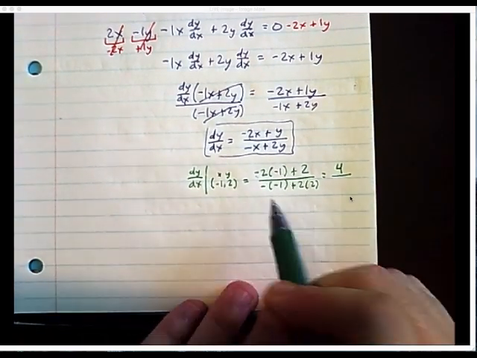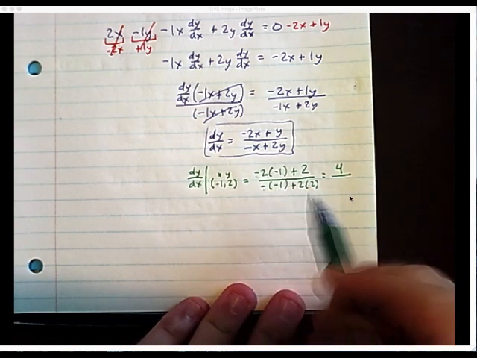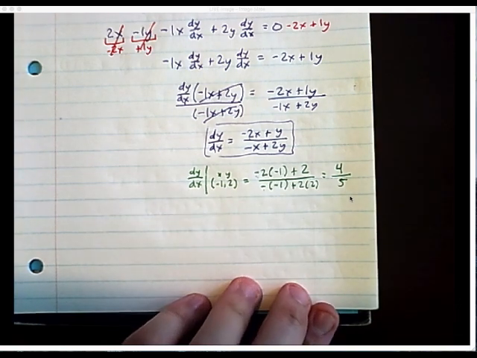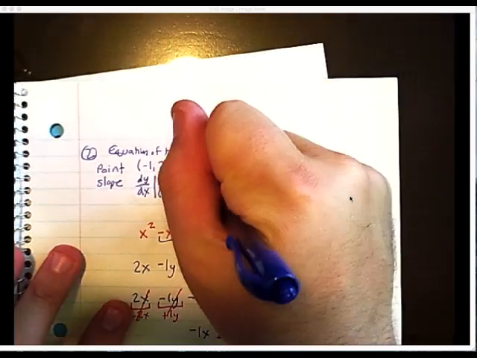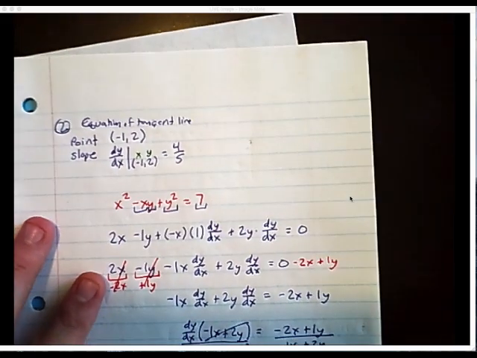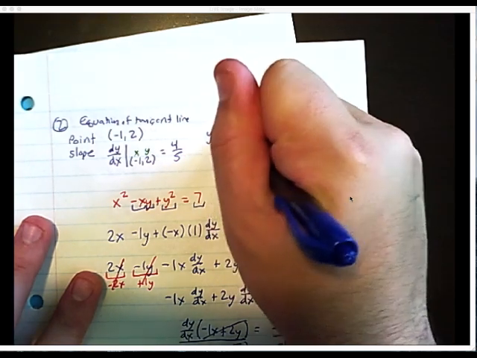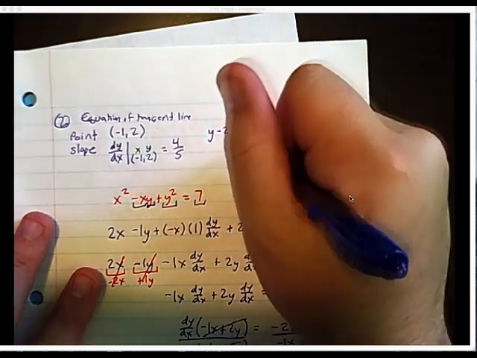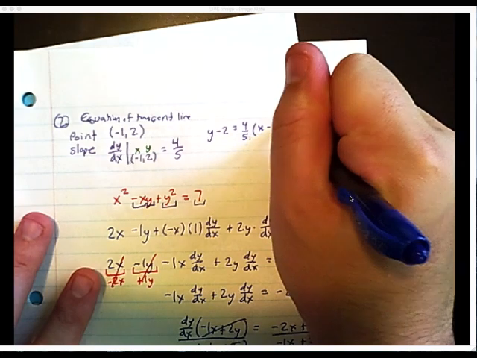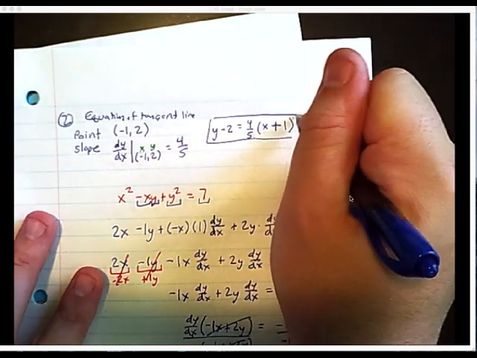Okay. Negative times negative 1 is positive 1. 2 times 2 is 4. 1 plus 4 is 5. So I just figured out the slope of the tangent line would have a slope of 4/5. So I can come back up to the top, and I know the slope now is 4/5. So if I wanted to write the equation of the tangent line, it would be y minus 2 equals 4/5 x minus negative 1. And two negatives here are a plus. This is the equation of the tangent line.